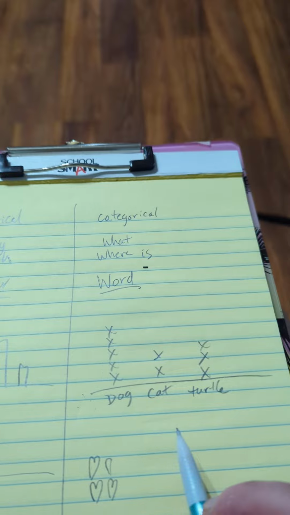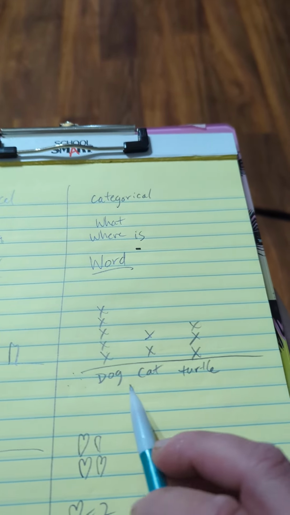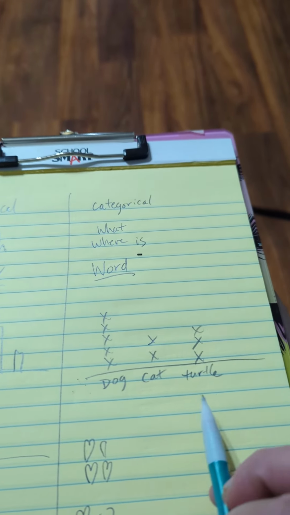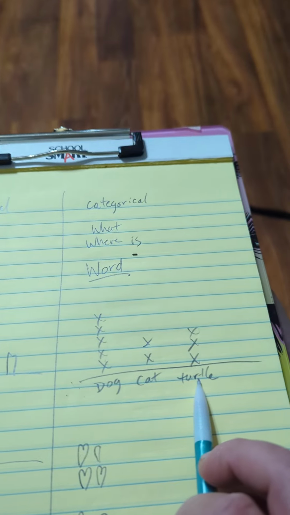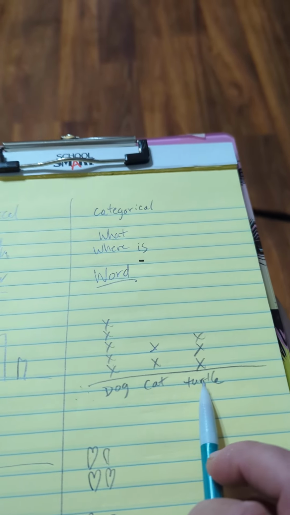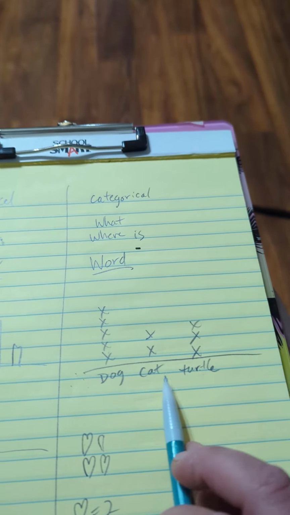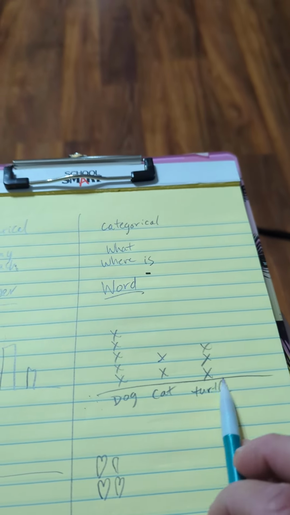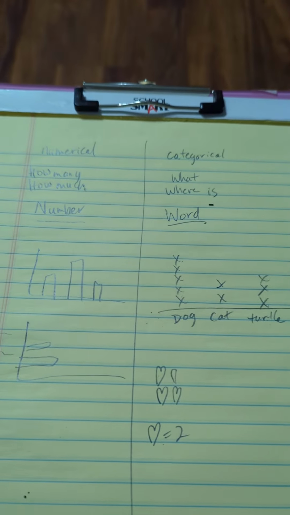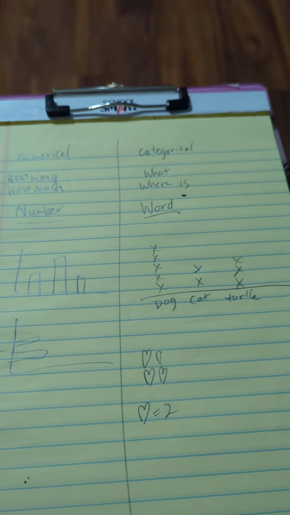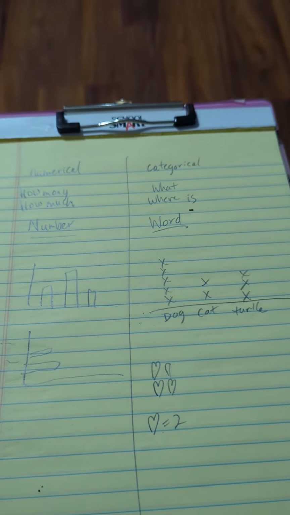Okay? And then they ask you things like, how many more people picked dog than turtle? Well, that's 5 minus 3. That's 2. Or how many people chose cat and turtle combined? So you would add the 3 and the 2. And that was the categorical and numerical data lesson for today.